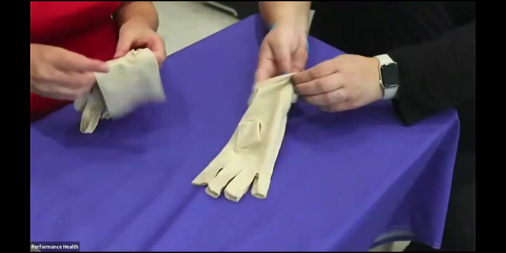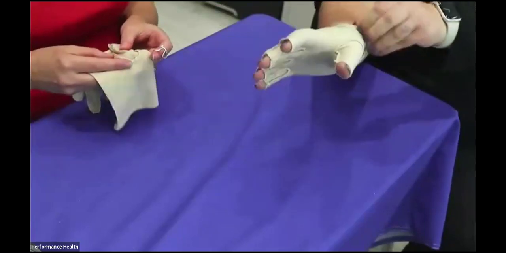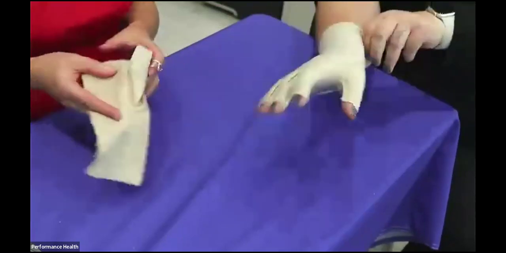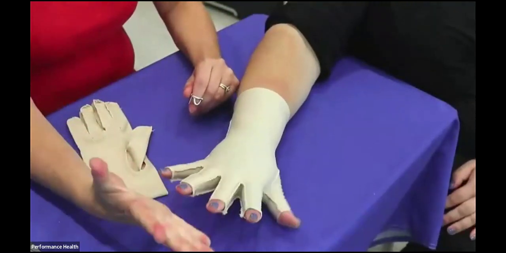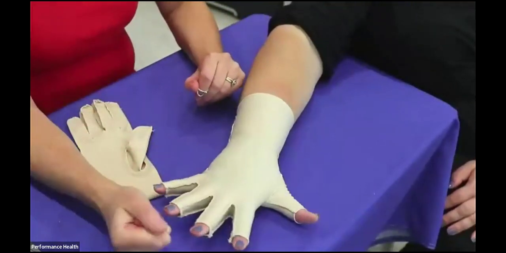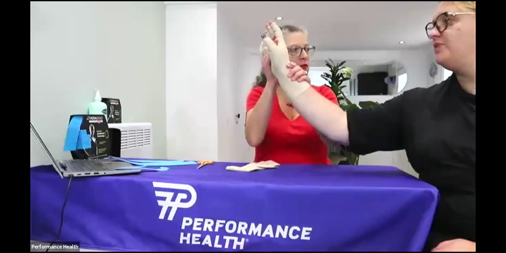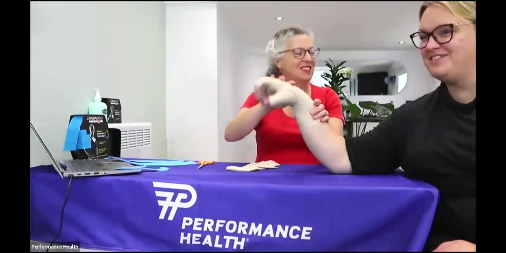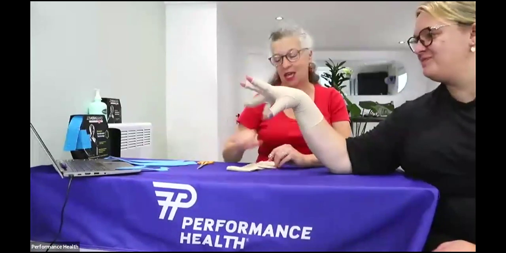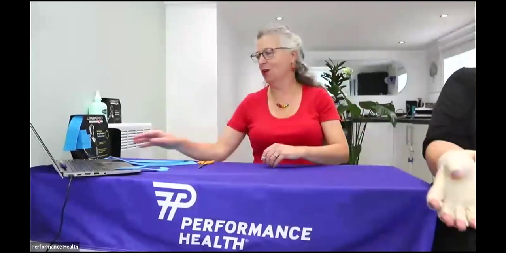So I'm going to ask Rachel to put this on just to show you that you can actually put this over the tape and it won't interfere with the tape at all. You can have the two together and it's going to be completely fine. And now you've got the double working of, well, triple working, the movement, let's make it quadruple, the elevation, the movement, the compression and the taping all on at the same time. Fantastic. Do you want to just take all of that off?